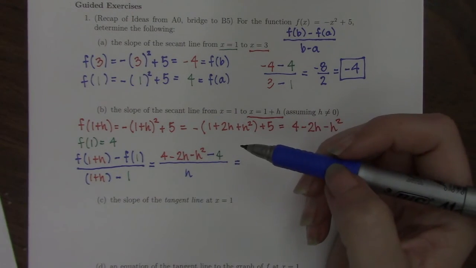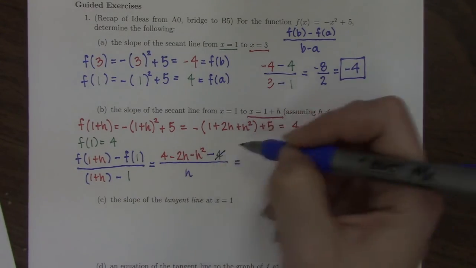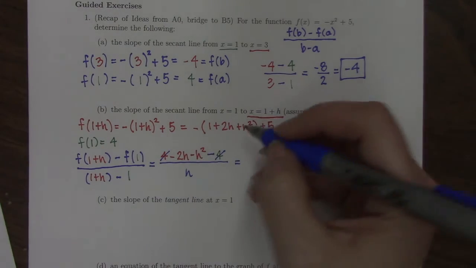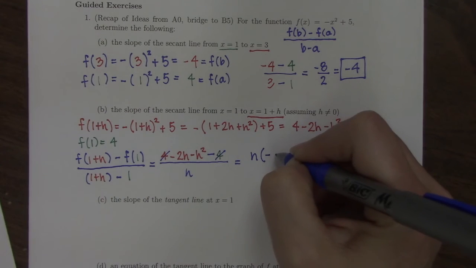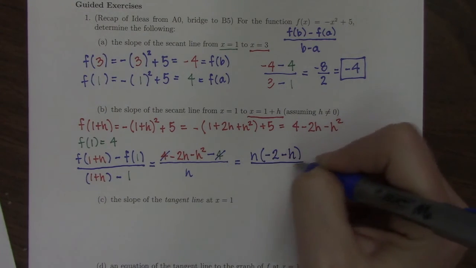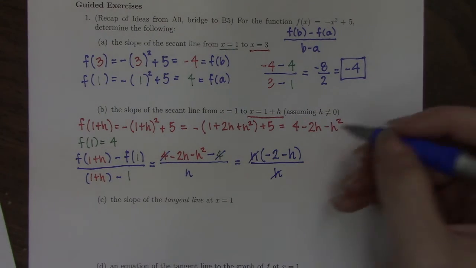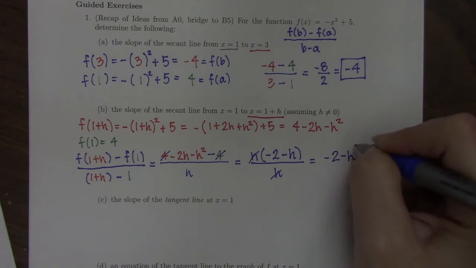So now I'm going to try to combine like terms in the numerator. So 4 minus 4 add up to 0. So every term in my numerator has an h, so I'm going to pull that out front, and I'm left with negative 2 minus h all over h. The h's in the front here cancel, and I'm left with negative 2 minus h.